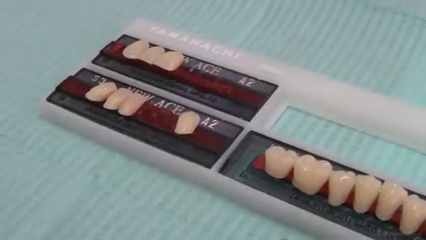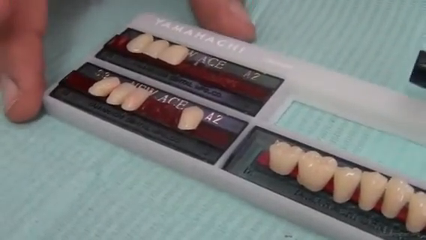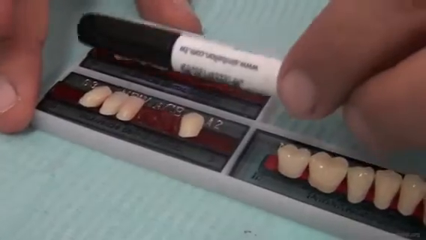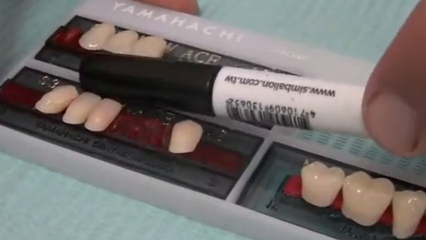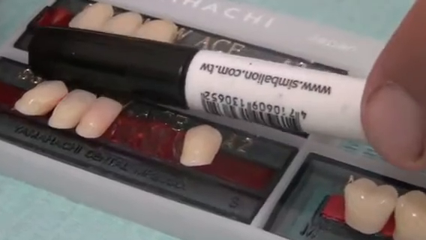Now, after finalizing the position, we're going to add in the canine. One of the rules for setting lower anterior teeth is that we should have the incisal edges all straight, central, lateral, and distal of the canine straight in one piece.